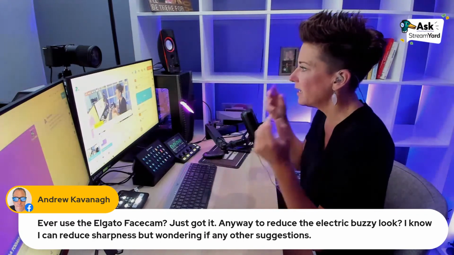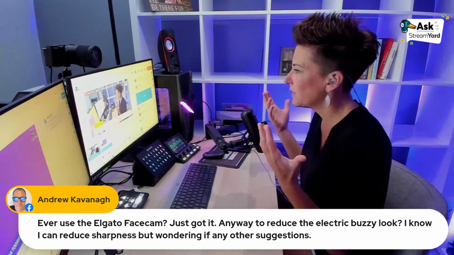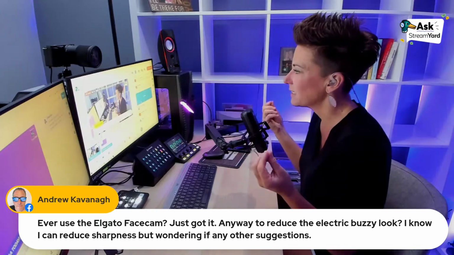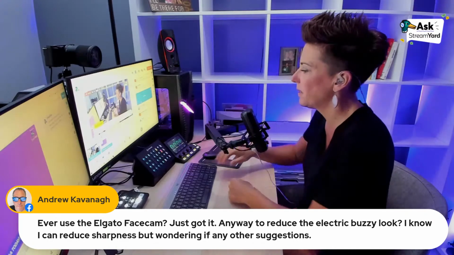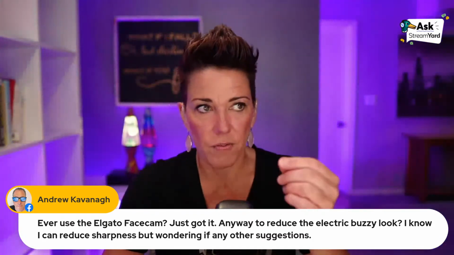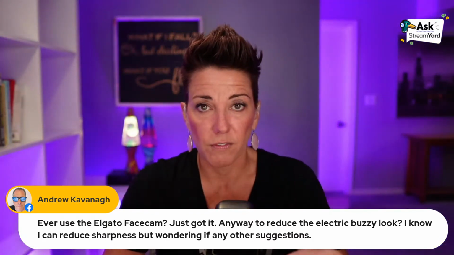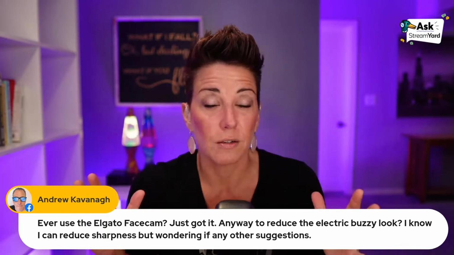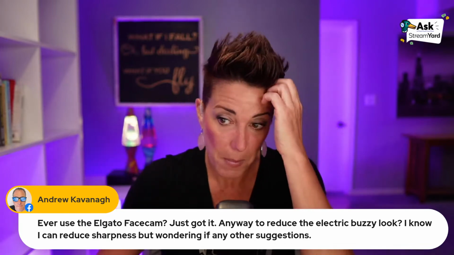So you notice that it's got that webcam look, right? Like it's got that sharp edge. It's just got that webcam look. You can use some features of the Elgato software that lets you change some settings. I don't know if it would make it look less webcam-y. It's definitely worth trying. I just worry that it's actually going to make you look blurry if you reduce the sharpness, but I would definitely give it a shot. Definitely play around with it and see what you find, see what you learn.